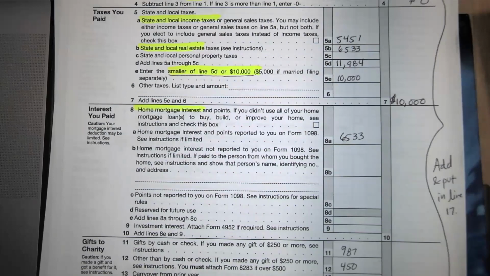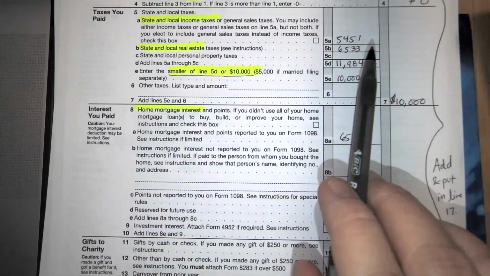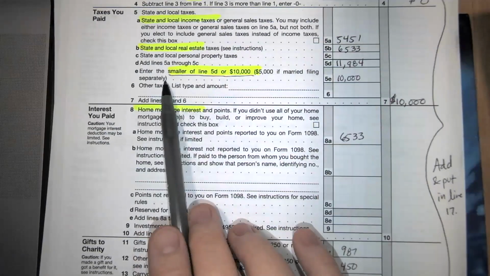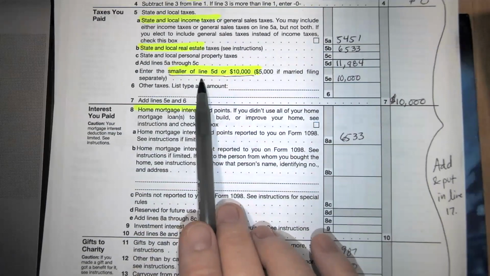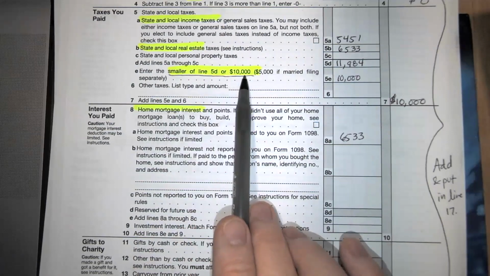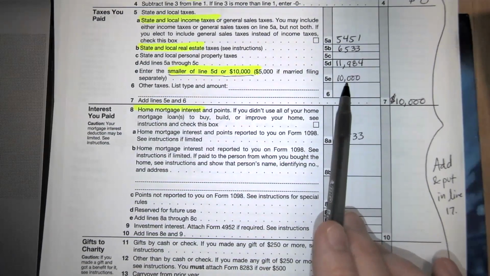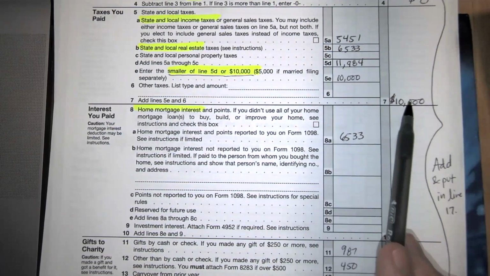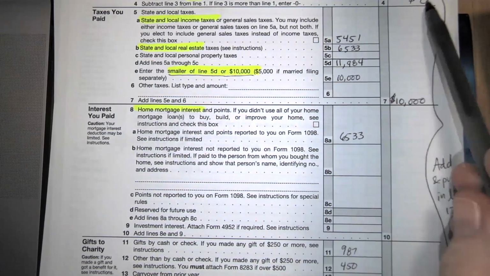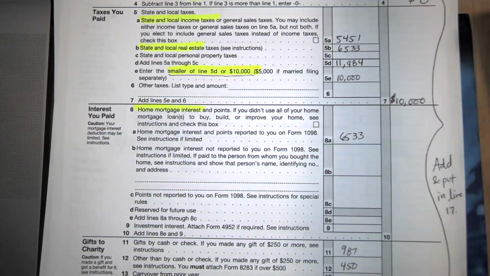Okay, so I kind of filled in the rest, but we'll talk about them as we go. So we put in those, we add them together. This line E is important. It says enter the smaller of line F, 5D or $10,000. So 5D was more, so we could only deduct 10,000. So that goes over here in number 7. Okay, so we want to make sure we have this far right filled out because that's what we actually add up to figure out what we can itemize.